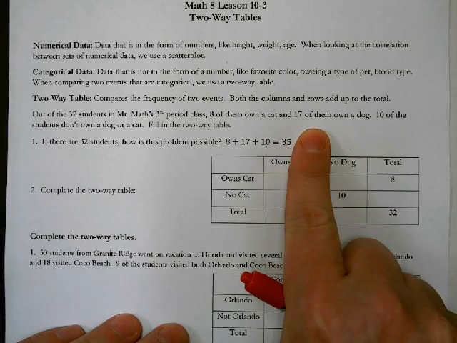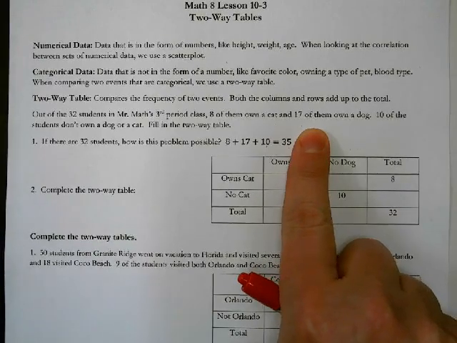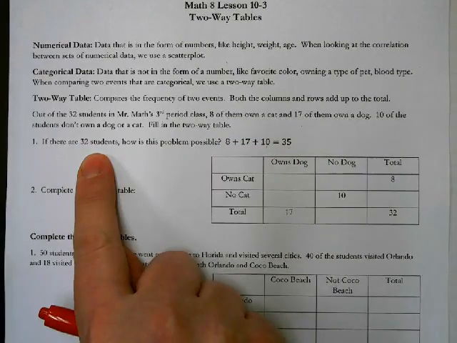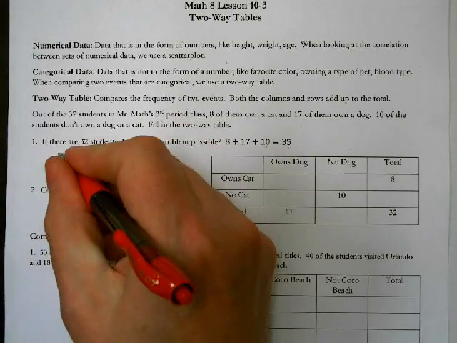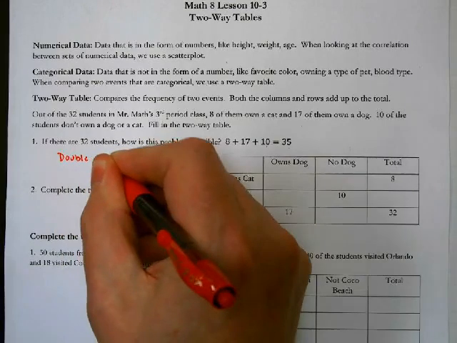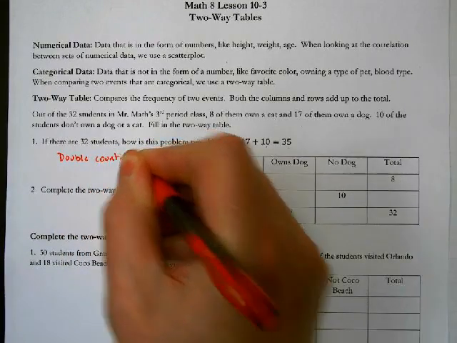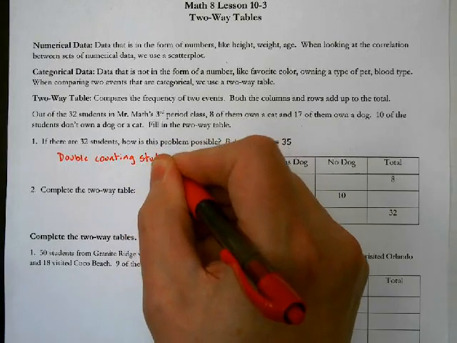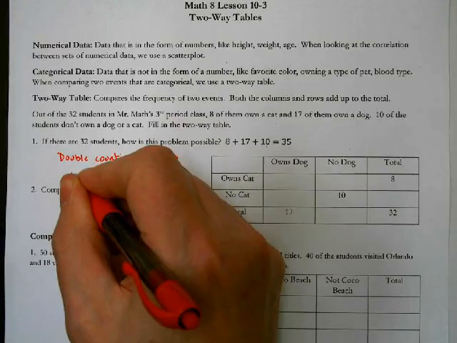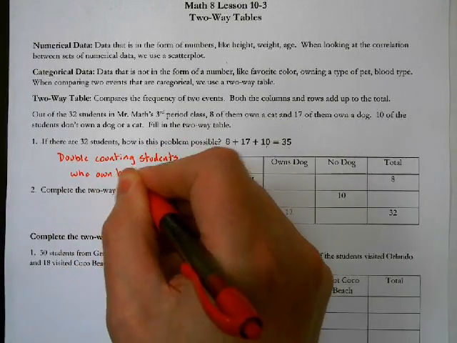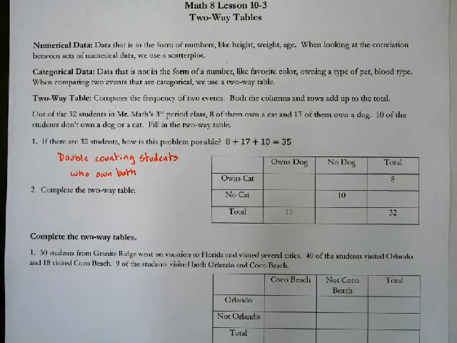You'd be double counted. So I have probably double counted 3 of the students. 3 of them should own a cat and a dog. You are double counting students who own both, and that's why we're over by 3.